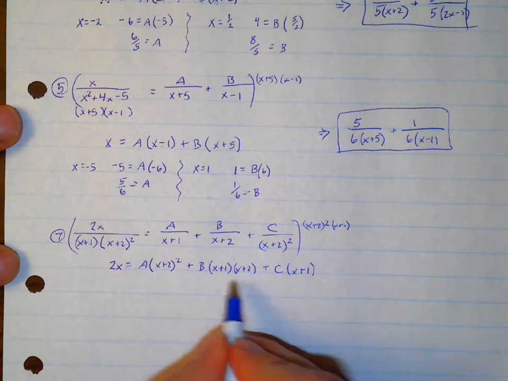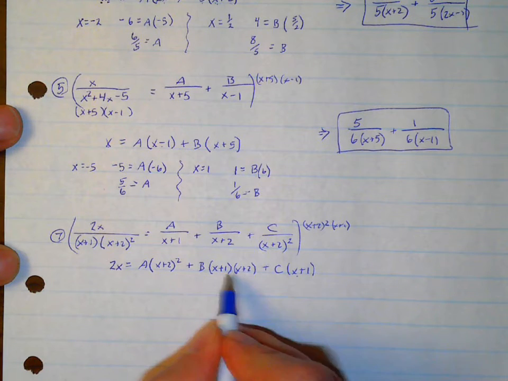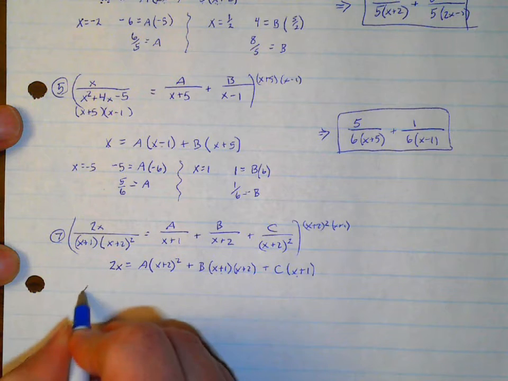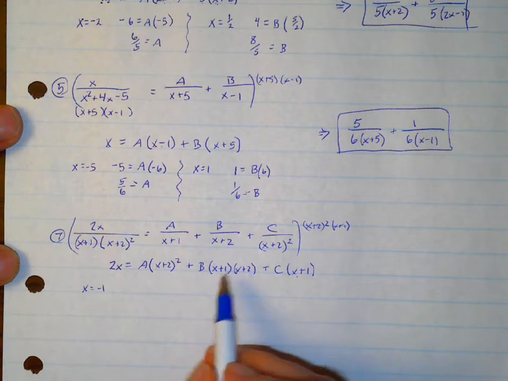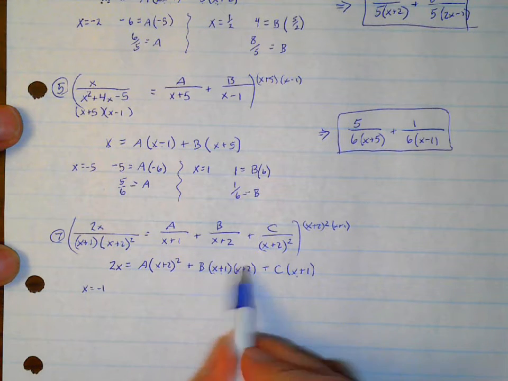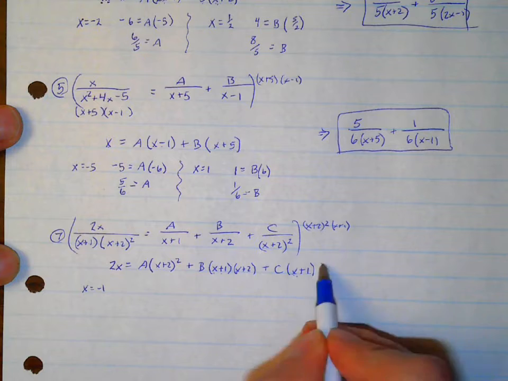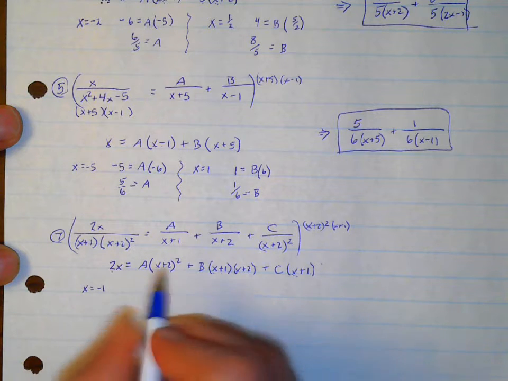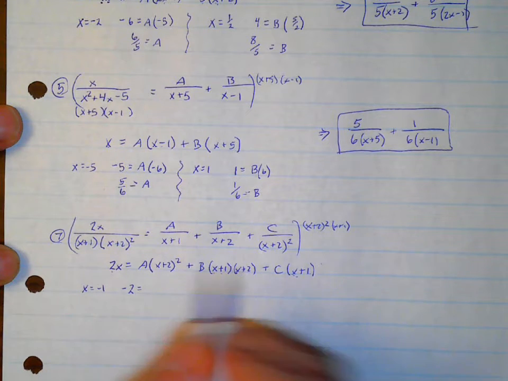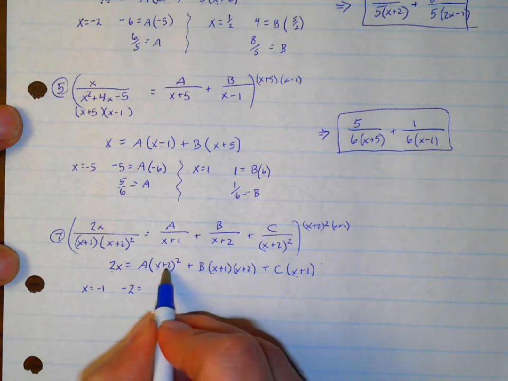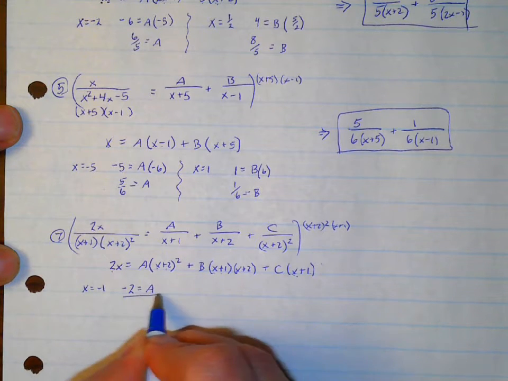Now, if I get rid of x plus 1 in both of these, so if I set x equals negative 1, negative 1 plus 1 is 0, which gets rid of that term. Negative 1 plus 1 is 0. So 2 times negative 1 would be negative 2. Negative 1 plus 2 would be 1, and 1 squared would be 1. So I know that negative 2 equals 1a. So I got that one.